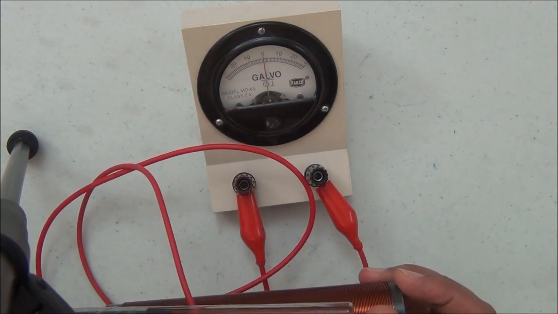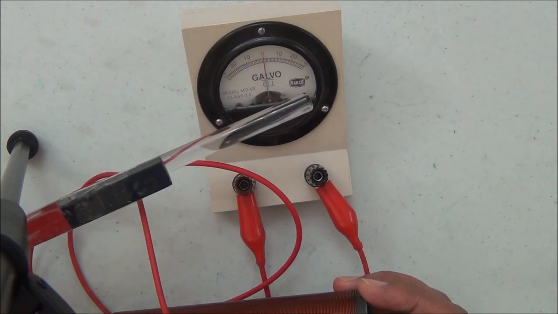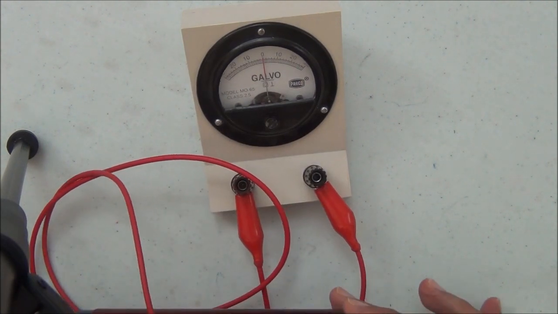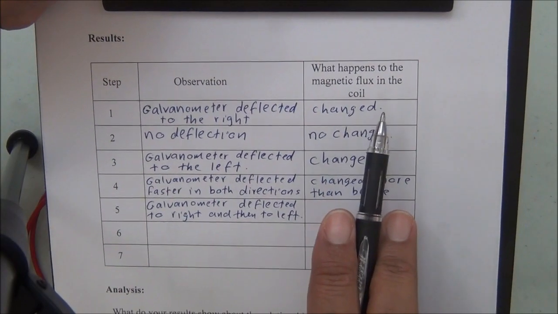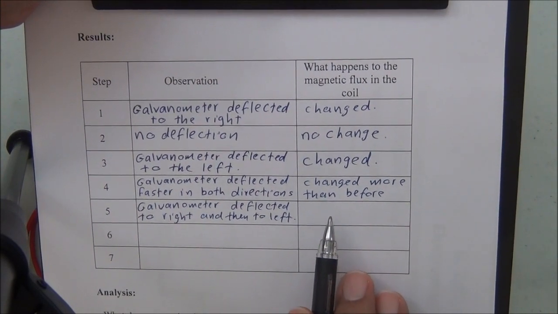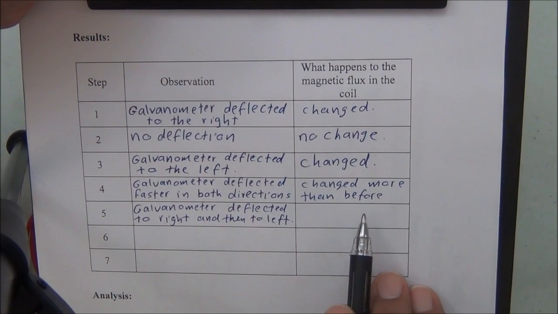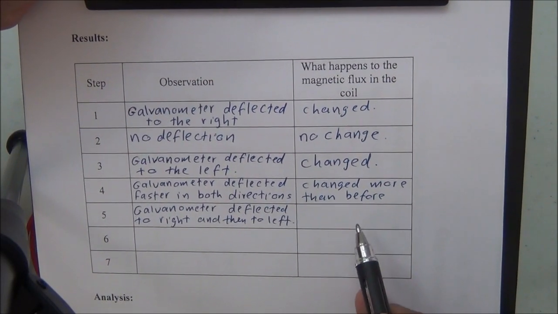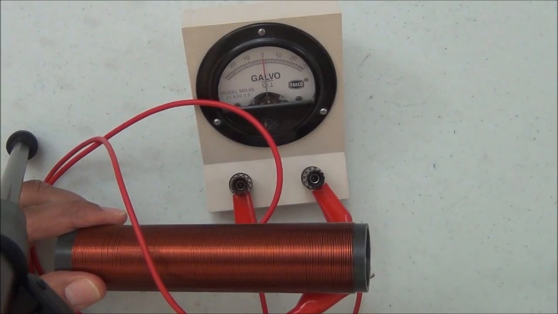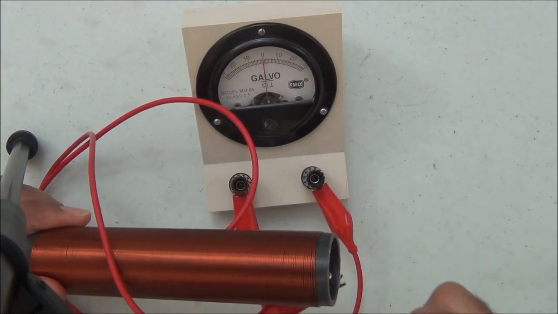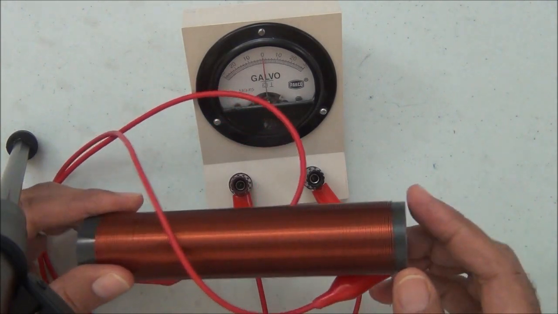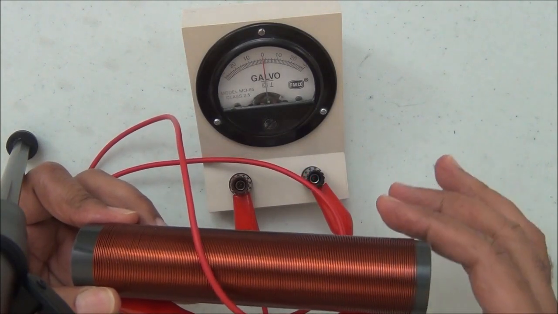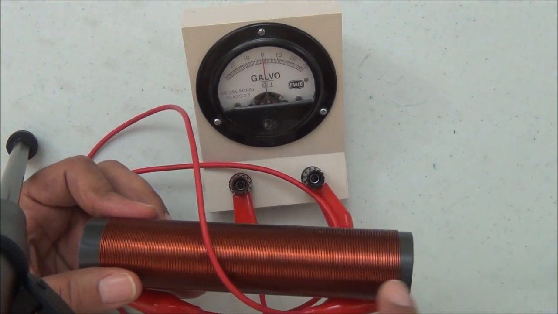This is actually one complete cycle, from 0 to right, to 0, to left, to 0 again. What happens to the magnetic flux in the coil? The magnetic flux changes from one direction to the other direction, giving us one complete cycle for the current. Step 6: put more turns on the coil and move the magnet faster. Actually, we have just one coil of 20 turns. When we add more turns, the deflection will be more.